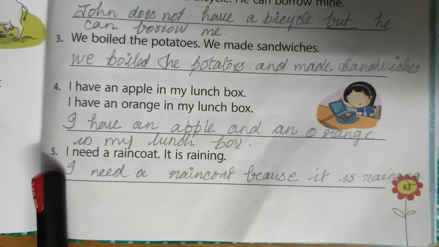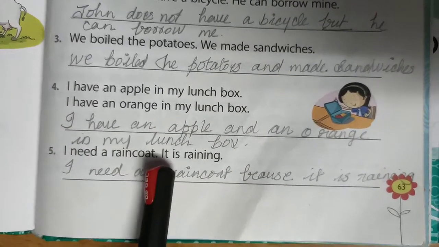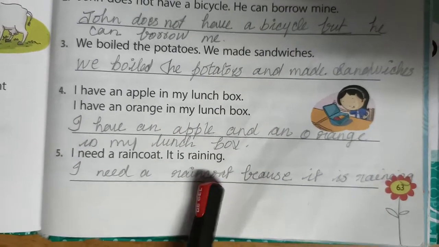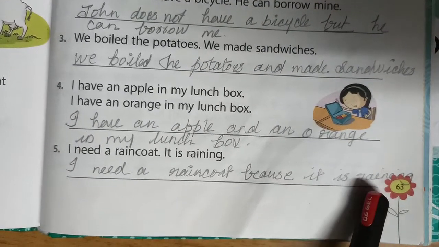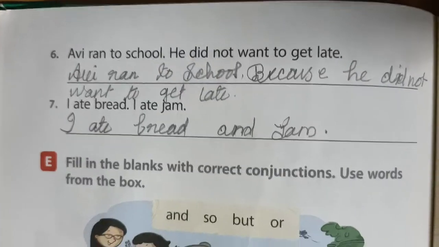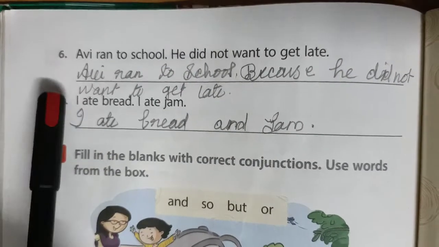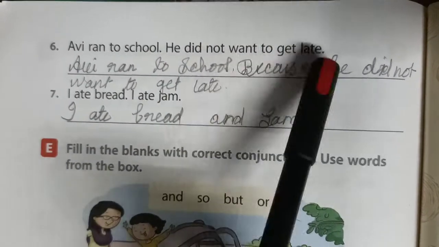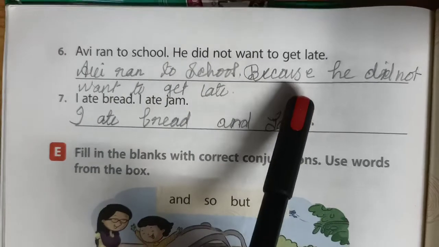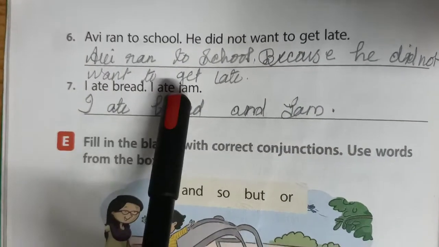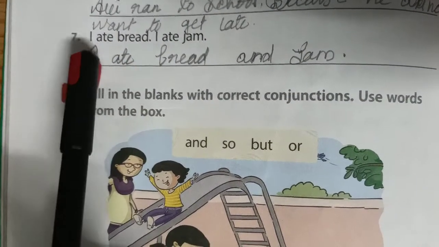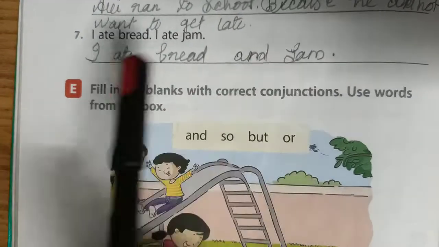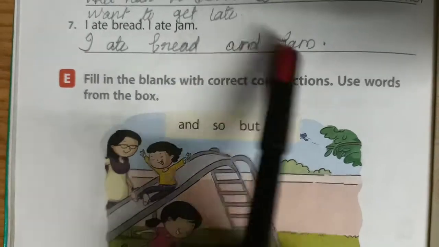Okay. Then 5, I need a raincoat. It is raining. The answer is, I need a raincoat because it is raining. Because is the answer. Then page number 64, 6, Avi ran to school. He did not want to get late. Avi ran to school because he did not want to get late. Then 7, I ate bread. I ate jam. The answer is, I ate bread and jam.